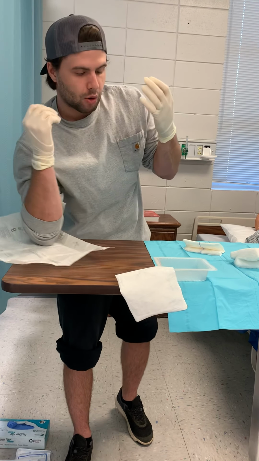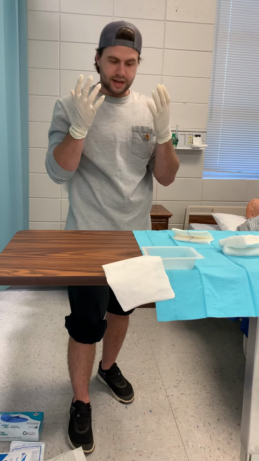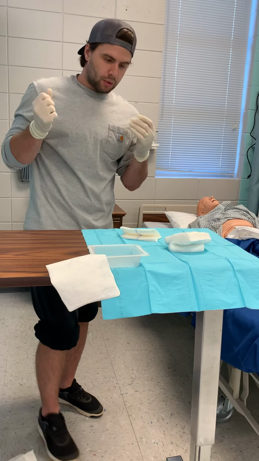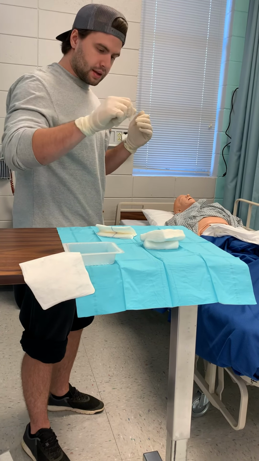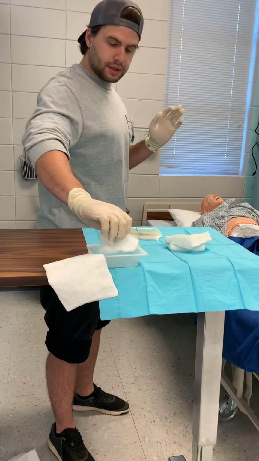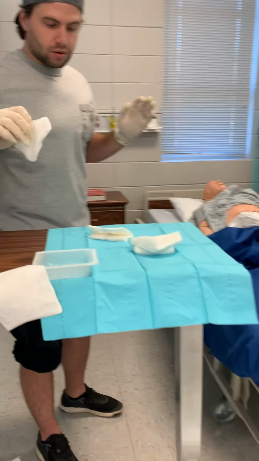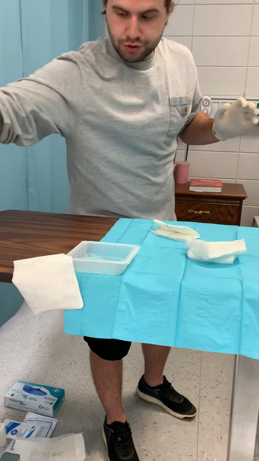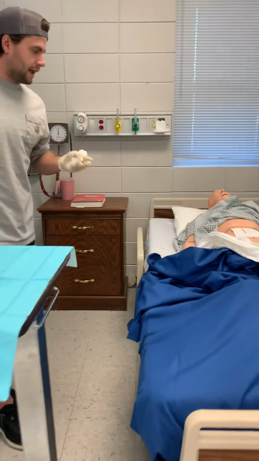Okay, after this, I will make sure to keep my hands up so they stay sterile. I will have my bad hand and my good hand. I will take a gauze, dip it in solution, drop it in my bad hand.